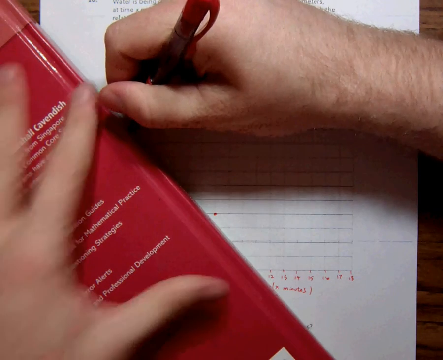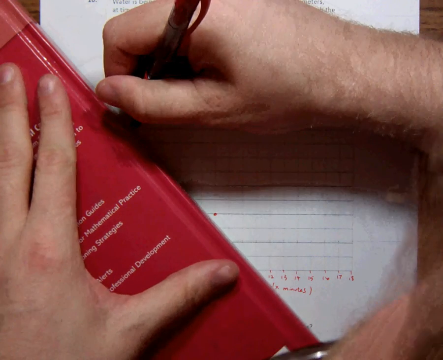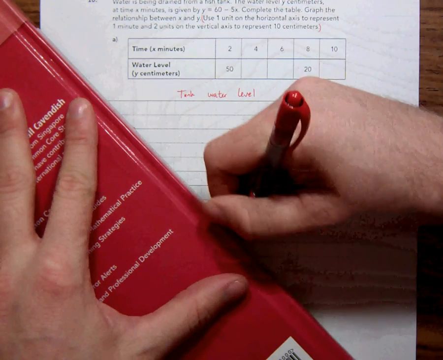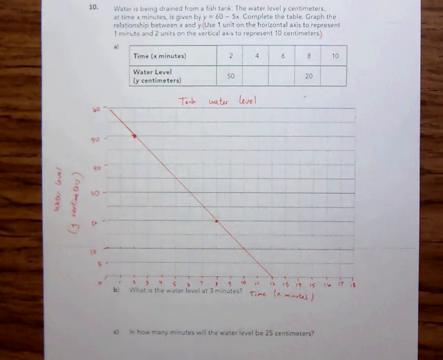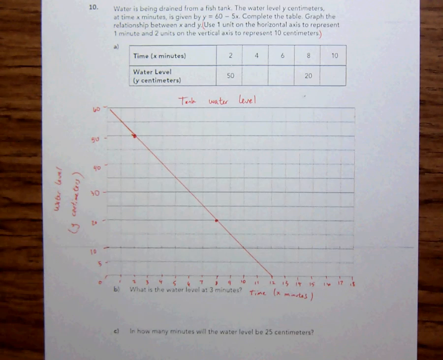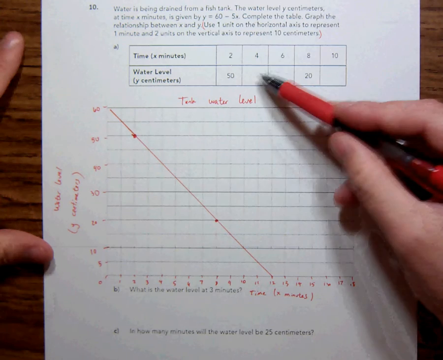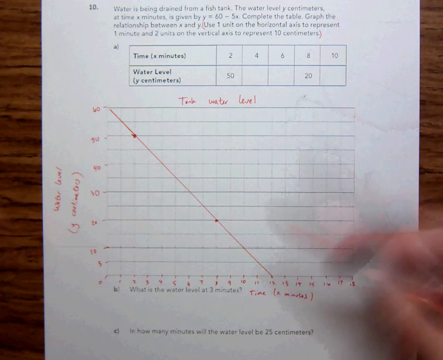Let's get a straight edge. All right, so I've connected my points, and so here's the graph. That's the graph, and I can figure out how to fill in this just by looking at this now.